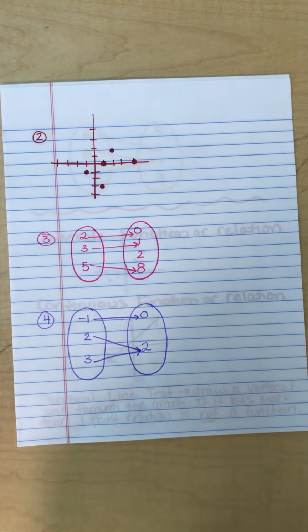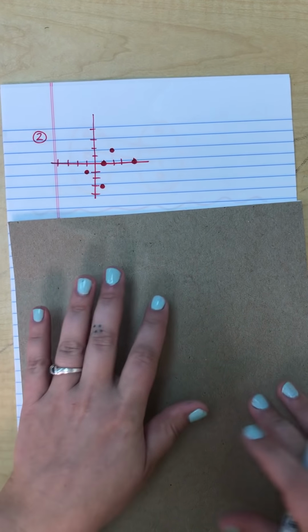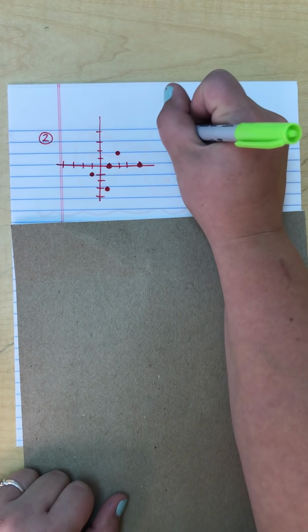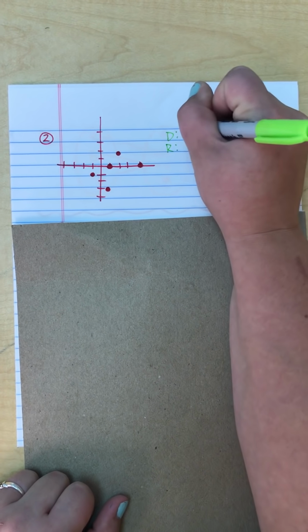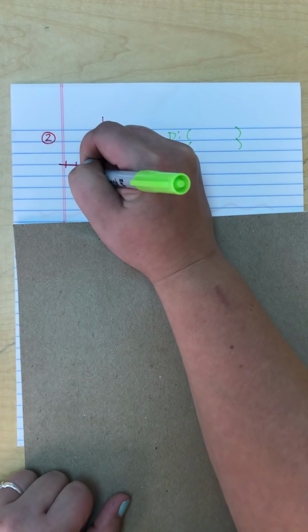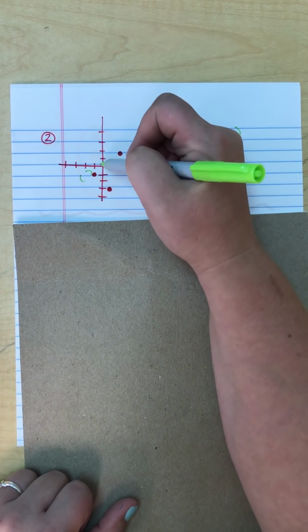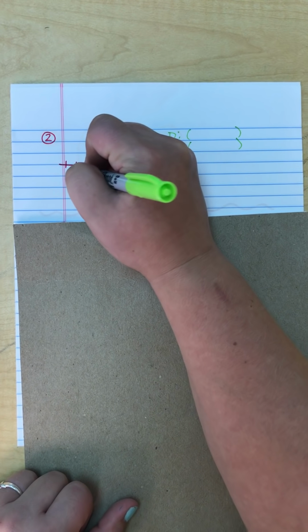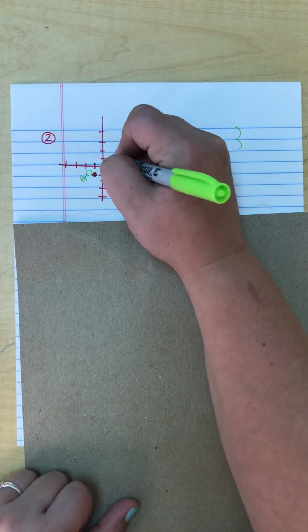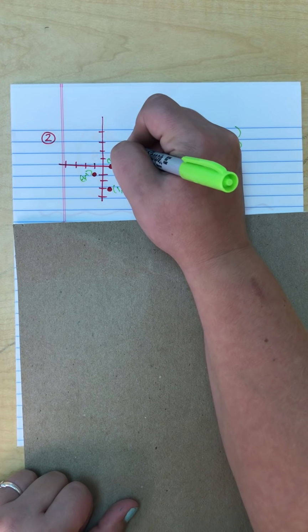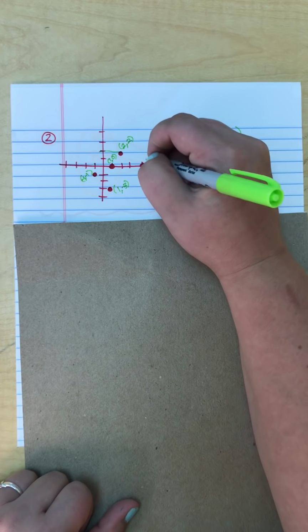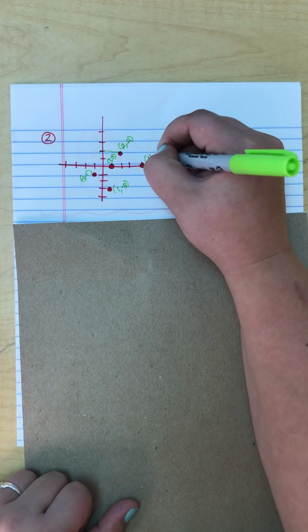Here we have some dots on a graph. Before we can actually do a whole lot with this one, we're going to list our domain and our range first. Our domain is our x value. So if we look at these points, the easiest way to do this is to list the coordinates. So this is -1, -1. This is 1, -3. This one is 1, 0. This is 2, 2. And this is 4, 0.